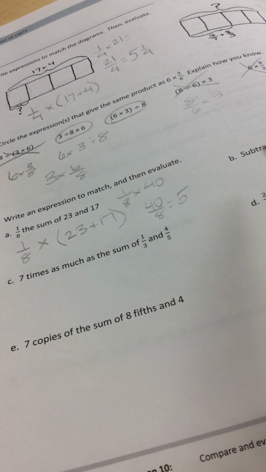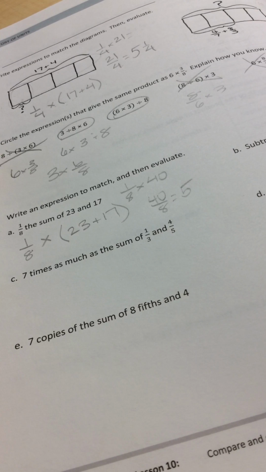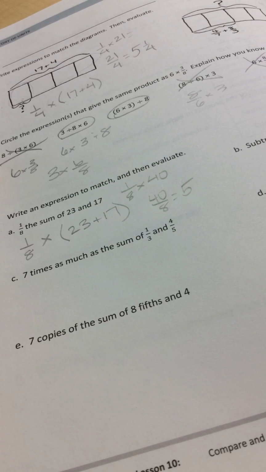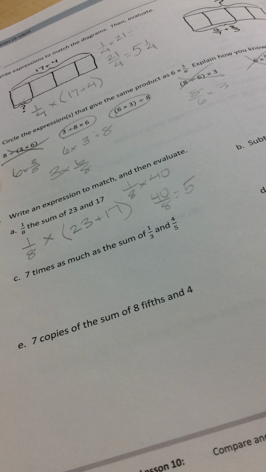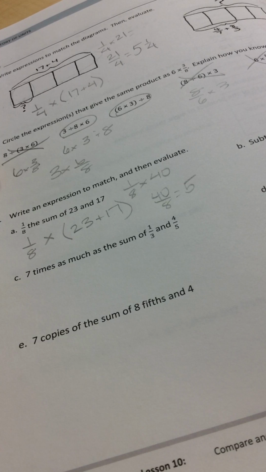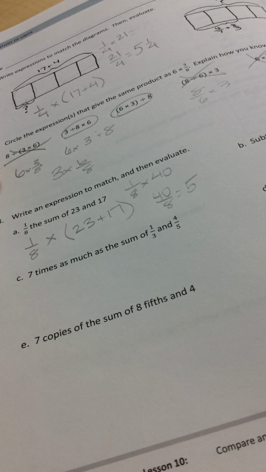We're going to build the same things there. So if we're talking about of, the kids need to remember that it's always going to be multiplication. And if you're talking about the product, it's multiplication. The sum is addition. The difference is subtraction. The quotient is division, which we won't really be working with. But that's how we're going to work those.